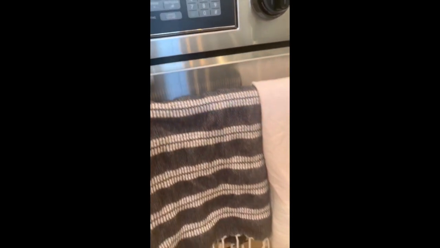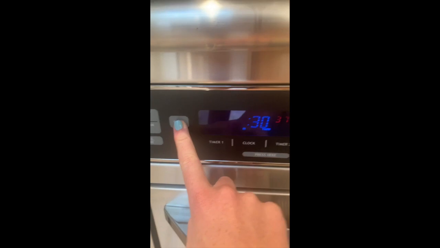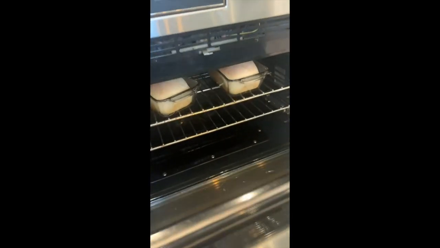Now we are going to put the loaves in the oven and let them bake. While the bread is in the oven, the CO2 in the air bubbles will expand and move, causing the dough to rise. And now you have some bread to enjoy.